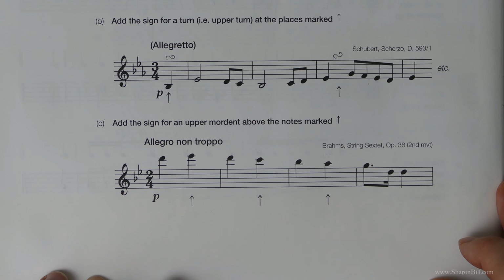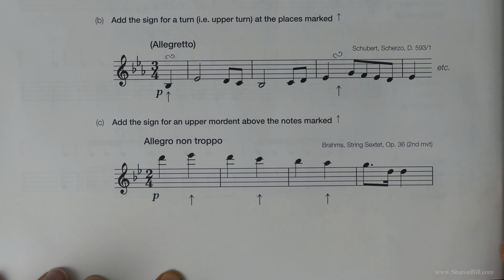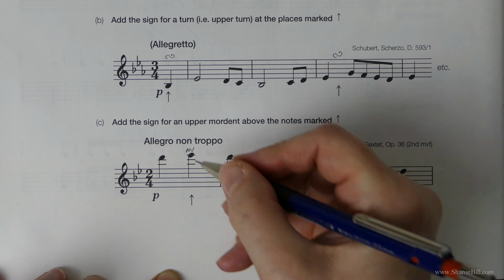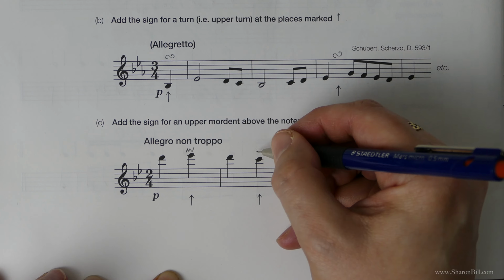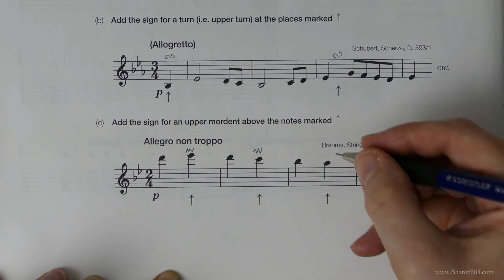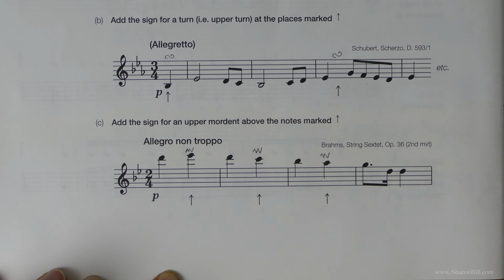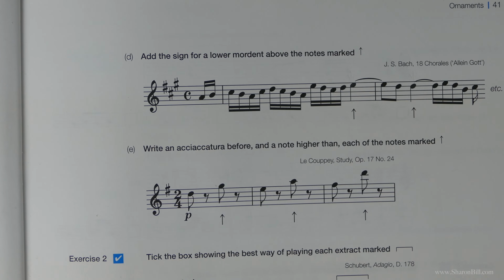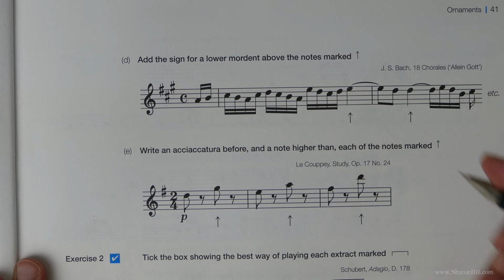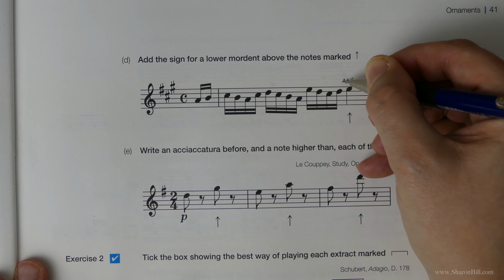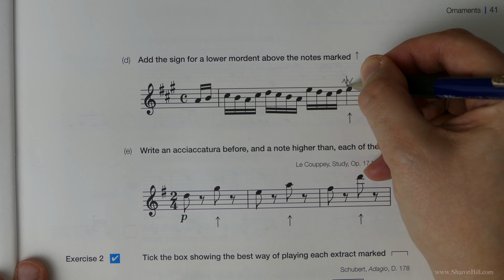Here we go then. So an upper mordent is, you can perhaps just give yourself a capital letter W and then put the extra little line on at first, if that helps, or just go for it. There we go. And then next one, we're writing the lower mordent. So again, we do the sort of W sign with the extra line here, and then we just need a line straight down the middle.